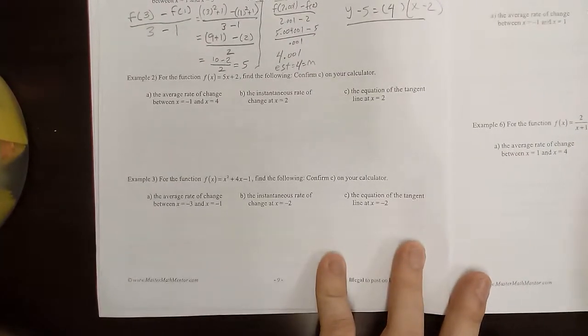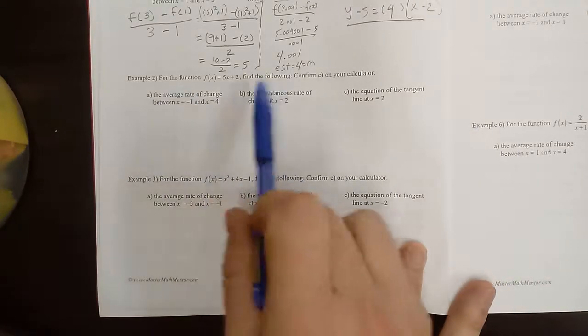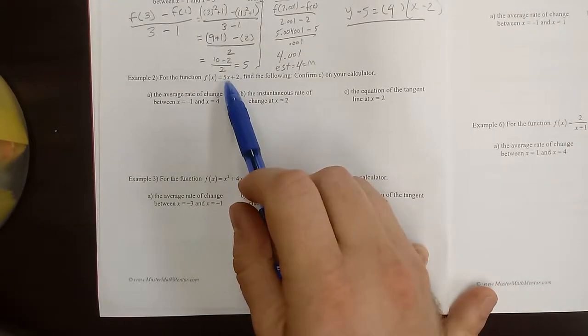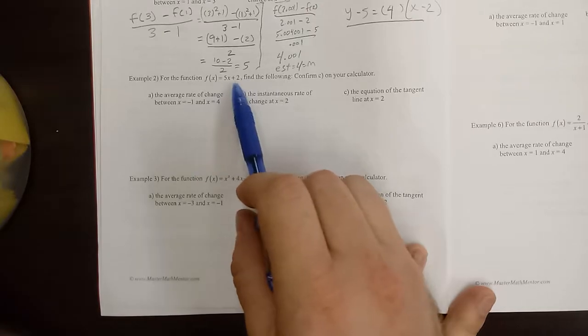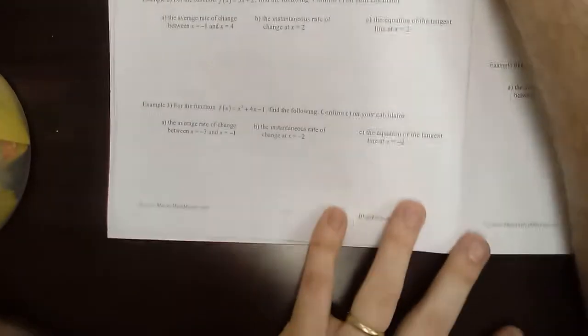So I'm going to skip example 2. Since it's a line, its tangent line is going to be the line. I'm going to do something a little bit iffier. Let's look at example 3.